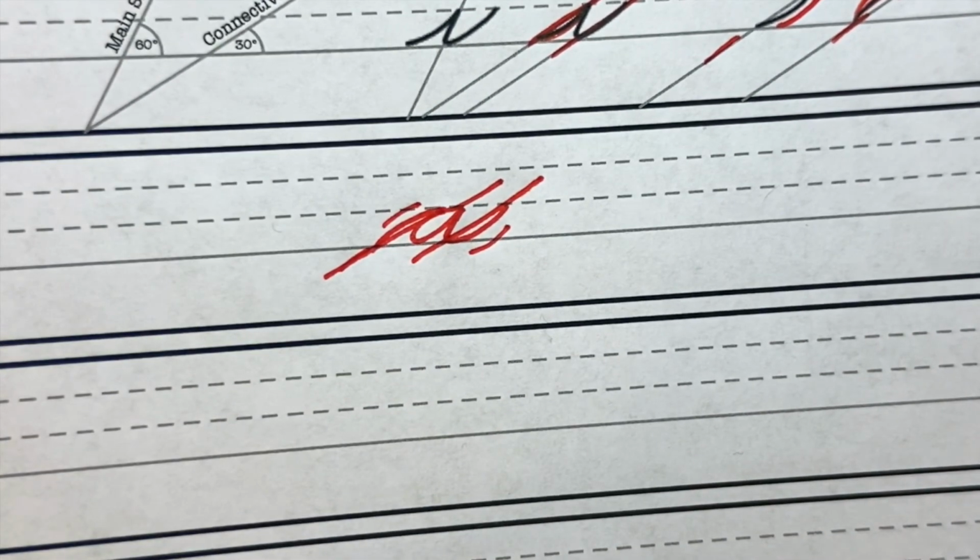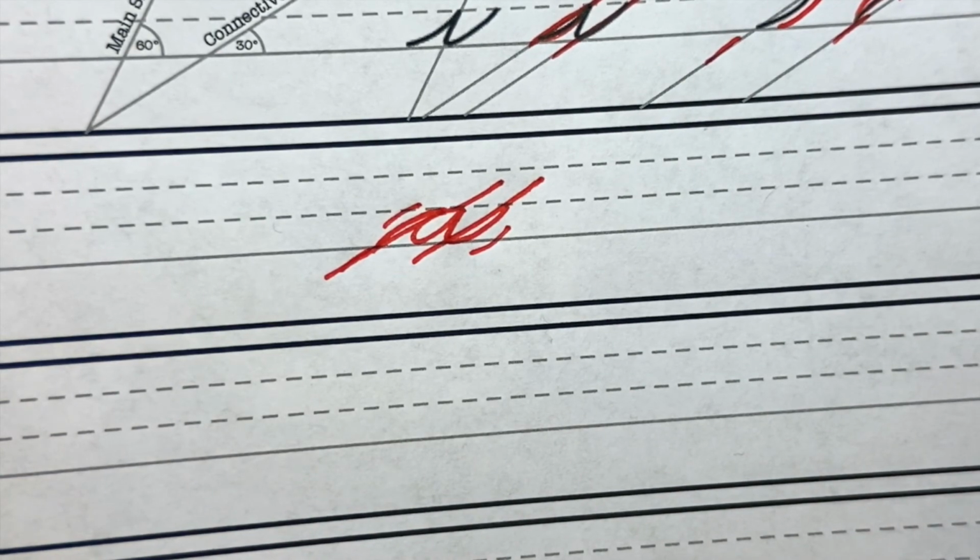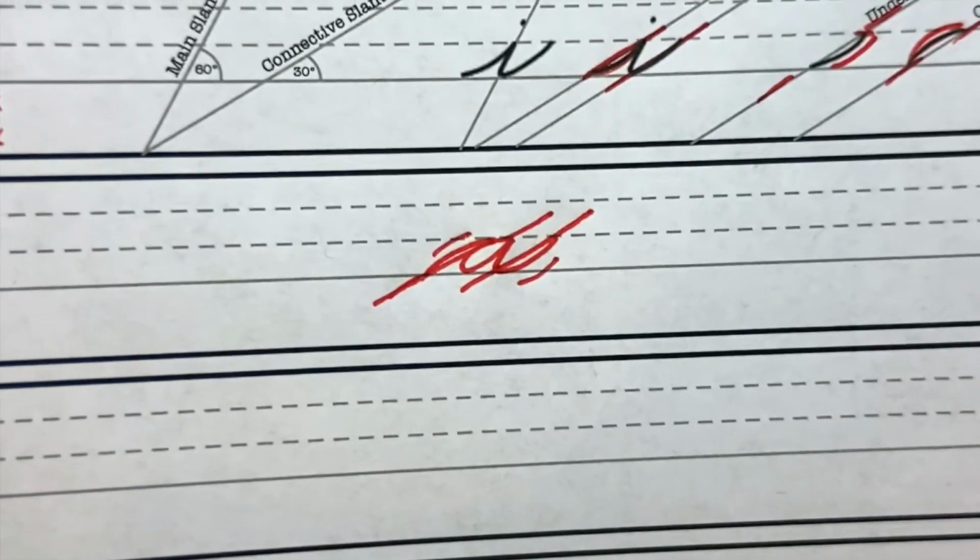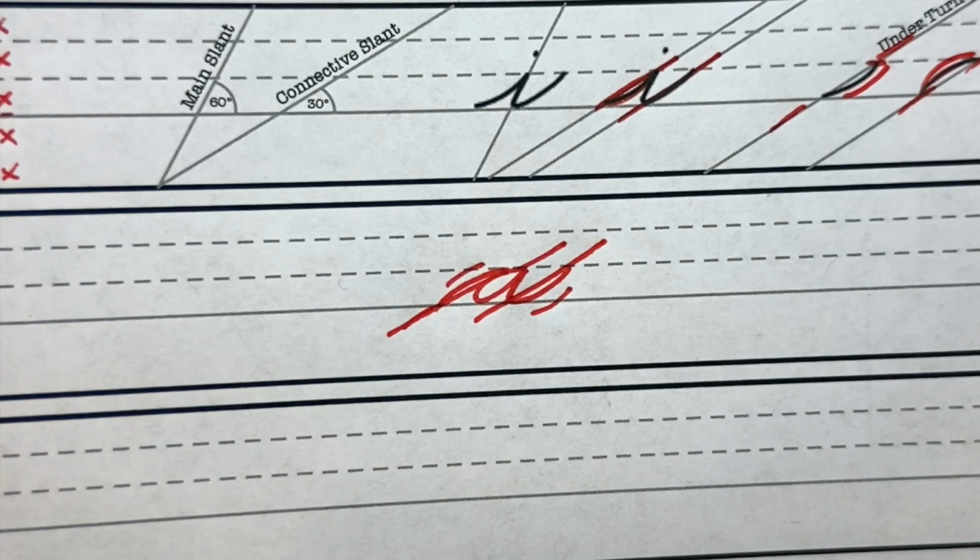So these are the terms that you'll need to understand as we go through the course. I'm going to be saying things like entry stroke, exit stroke, underturn, overturn, main slant, connective slant. So make sure you understand these concepts before we get into studying the letter forms.